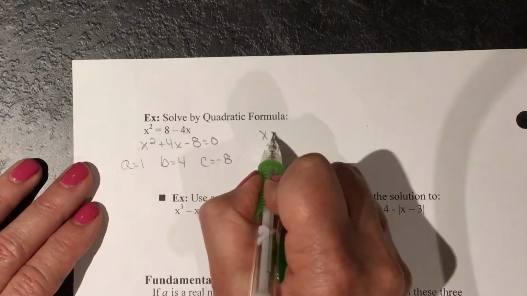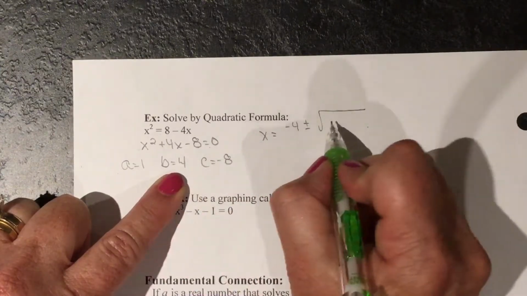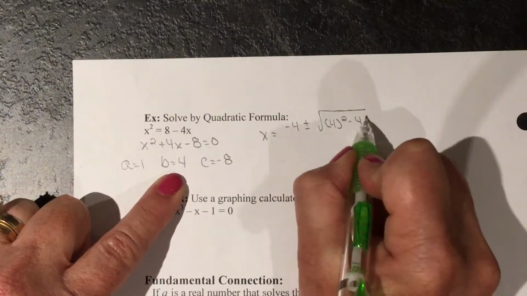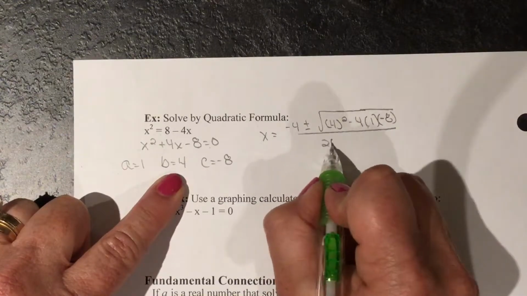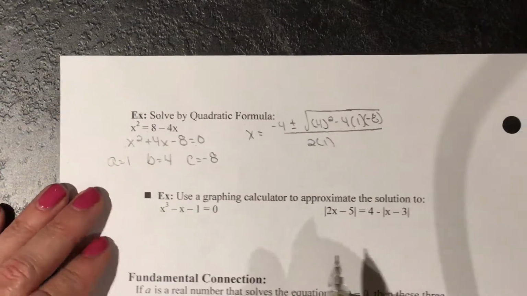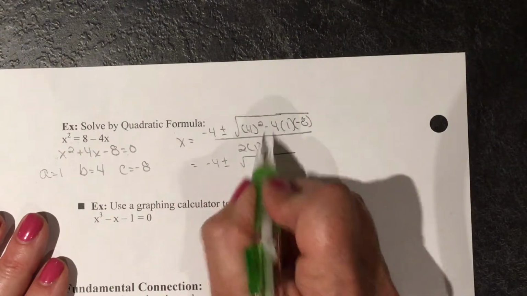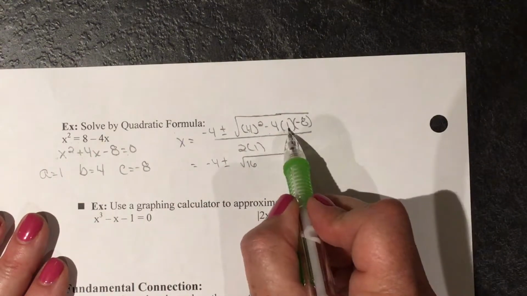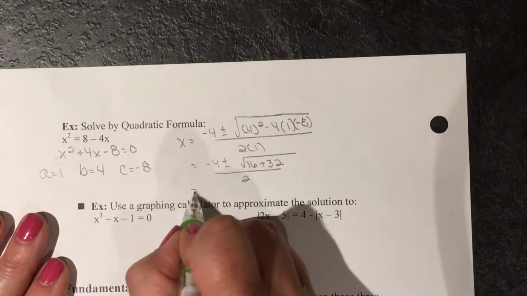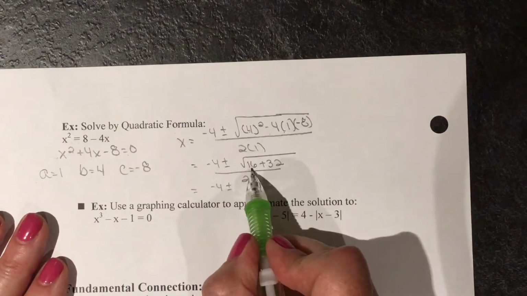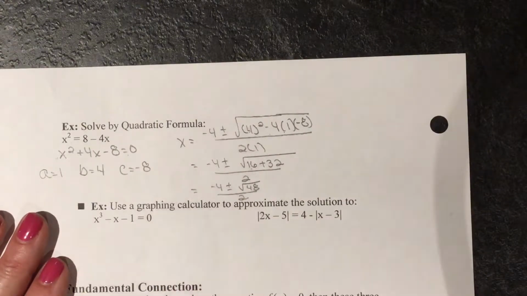The quadratic formula states that x equals the opposite of b, plus or minus the square root of b squared minus 4ac, and that's a negative, all over 2 times a. Simplifying this, we'll try to do as much as we can without a calculator. -4 plus or minus the square root of 4 squared, which is 16, minus 4 times 1 times -8, which is a positive 32, all over 2. -4 plus or minus the square root of 16 plus 32, which is 48, all over 2.